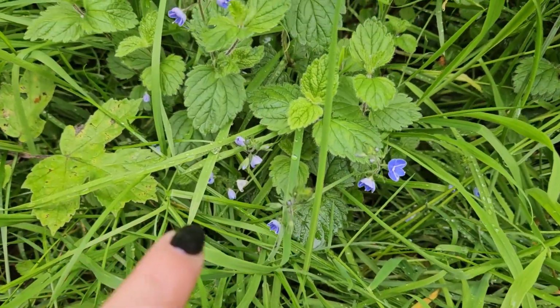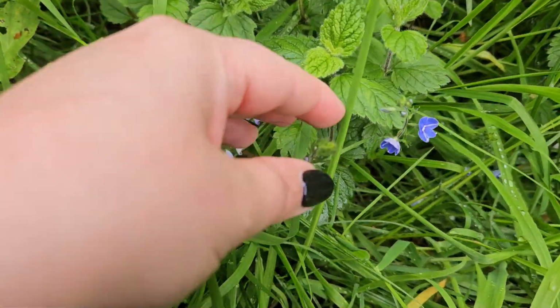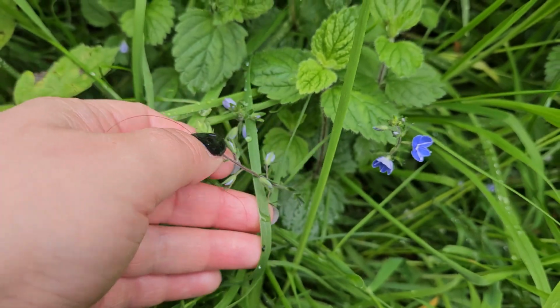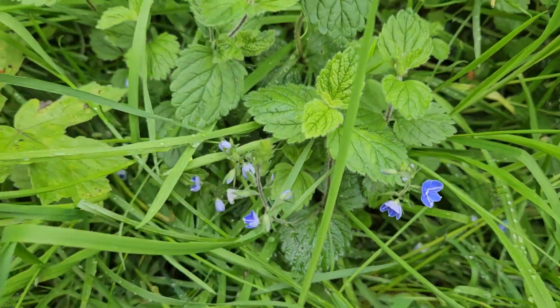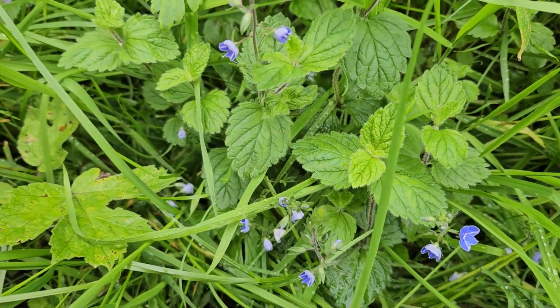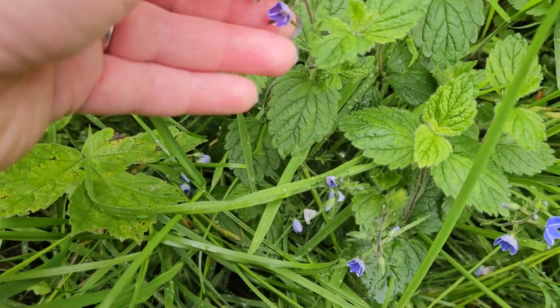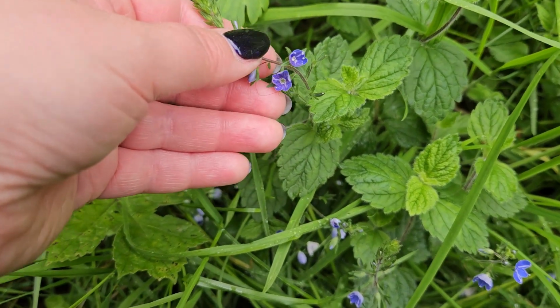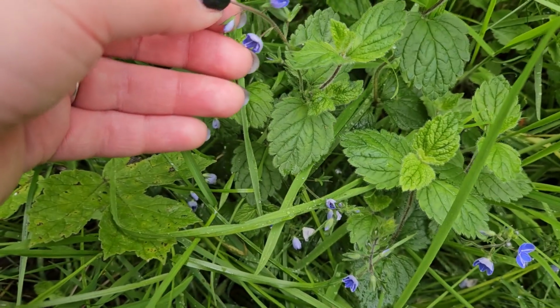Now there are a few different types of speedwell, but I always think they can be so easily missed by people as you're just walking through and you don't notice these things. But once you start looking for UK wildflowers, you can't miss them. They're absolutely beautiful.